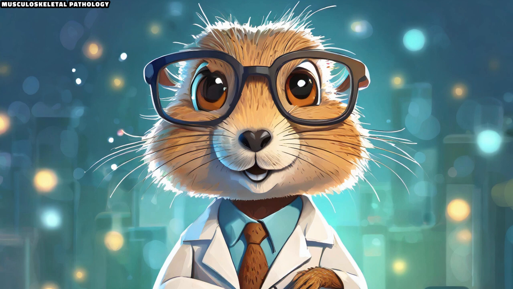Excellent visual, Crash. Now, here's another USMLE-style question. A 65-year-old man with a history of prostate cancer presents with new onset back pain. What imaging finding would you most likely expect to see on his spine X-ray? Ooh, I got this one, Pete. Given the history of prostate cancer, we'd expect to see osteoblastic lesions. These would appear as areas of increased density or sclerotic lesions on the X-ray.